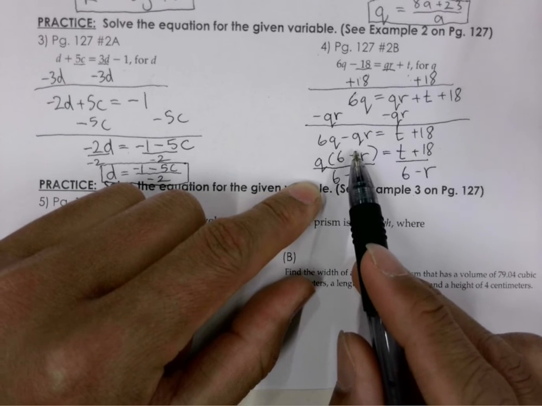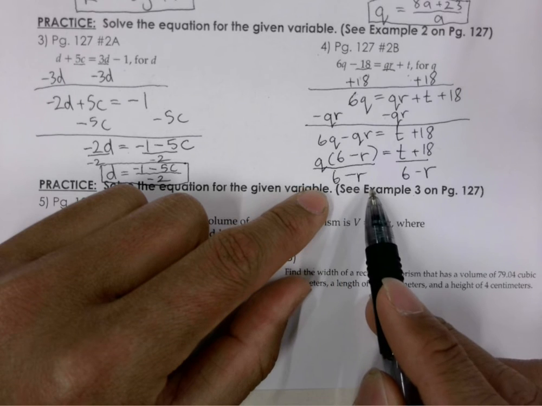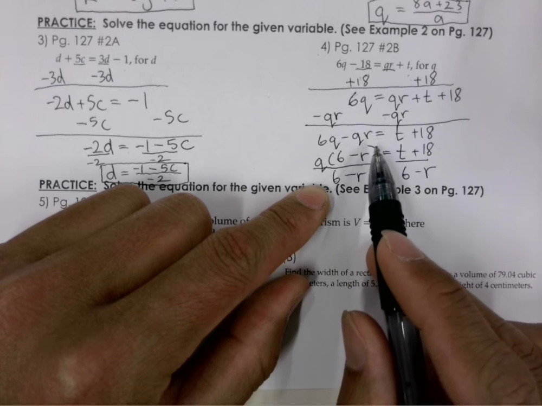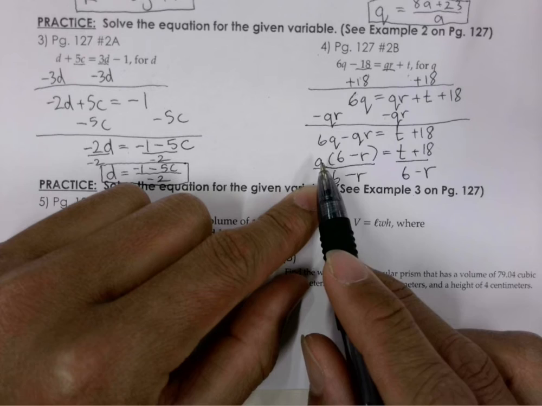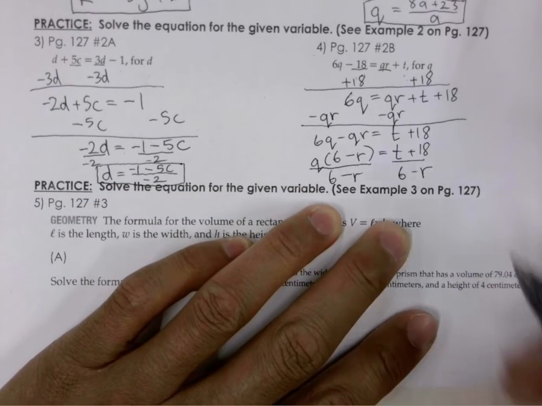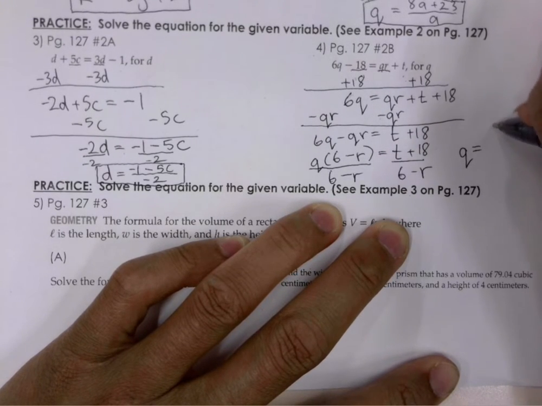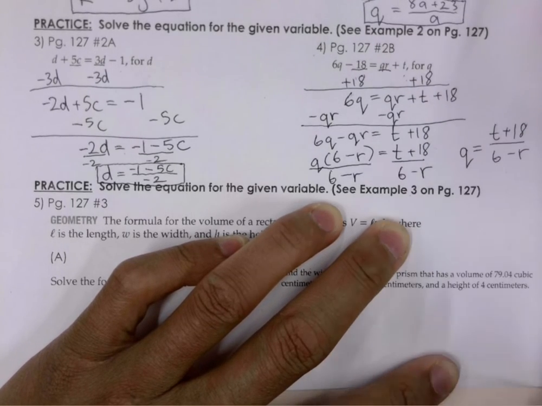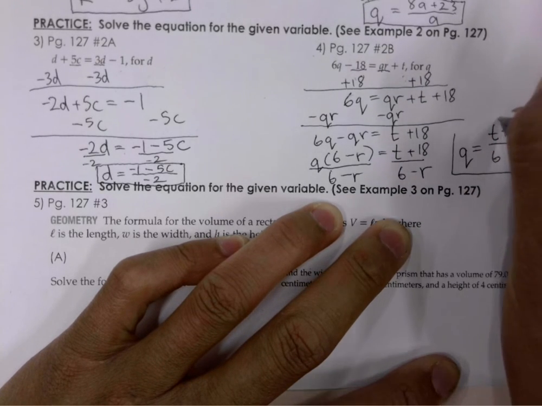Since we have a 6 minus r in the numerator and a 6 minus r in the denominator of the term on the left side of the equal sign, they cancel out. That becomes 1 times q, which is just q. Okay, so I'm going to rewrite my equation over here. It's going to be q is equal to t plus 18 divided by 6 minus r. And that is my final answer. Put a box around that.